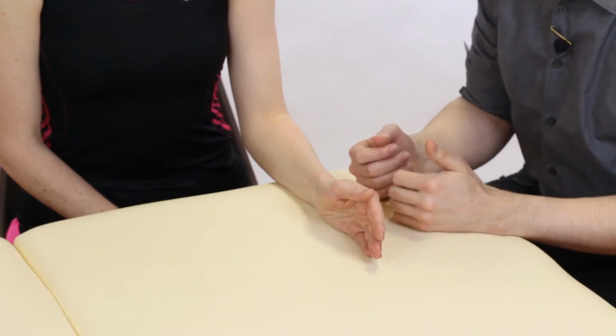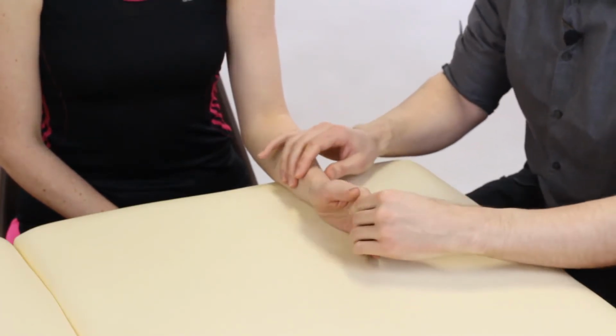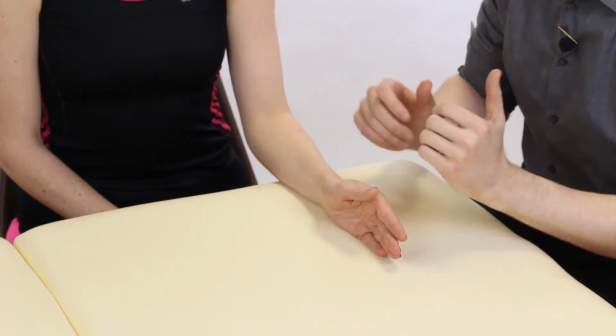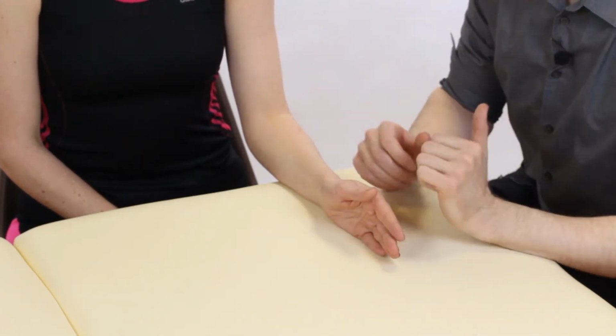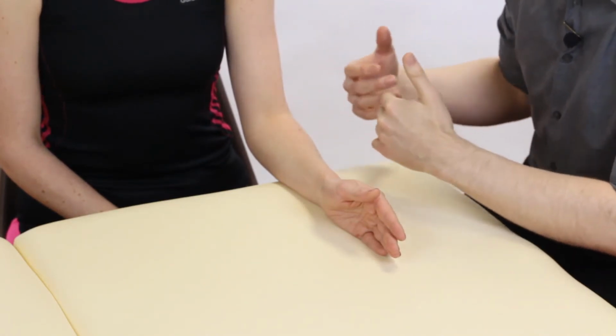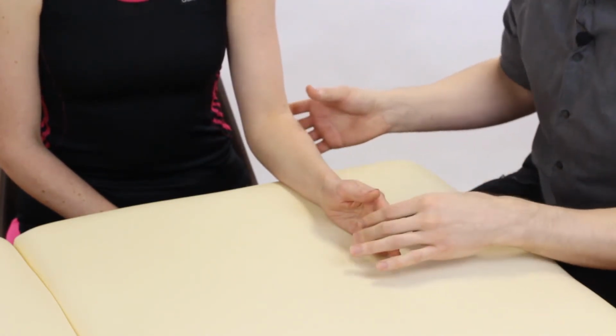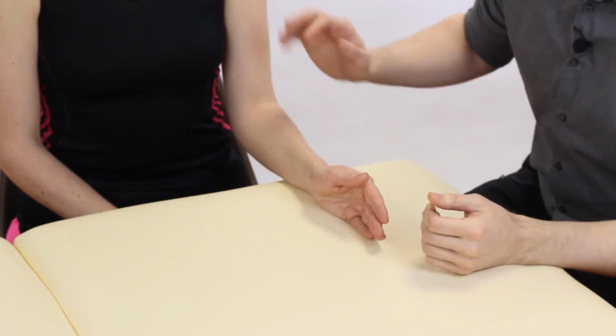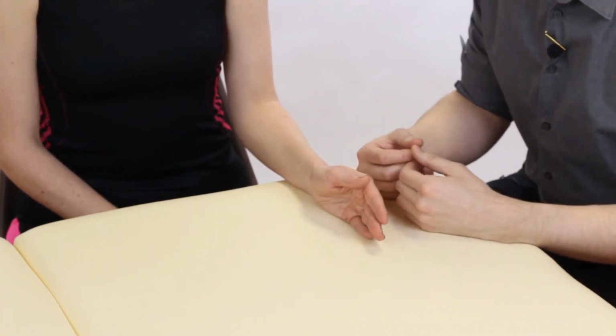So now we're going to look at active range of motion of the wrist into pronation. So as the therapist, we would normally be stood in front of the patient. However, you're not going to be able to see anything if we do that. So I'm going to be to the side. Our patient is going to be sat comfortably at the table with the arm rested with the elbow in a 90-degree position. So we can try and exclude the shoulder out of the equation.